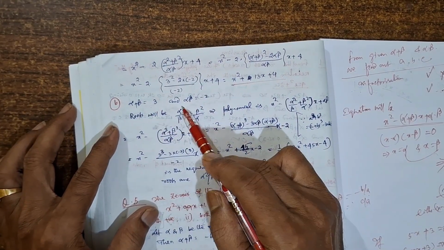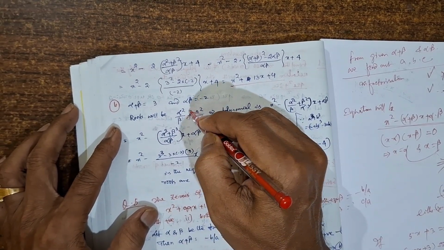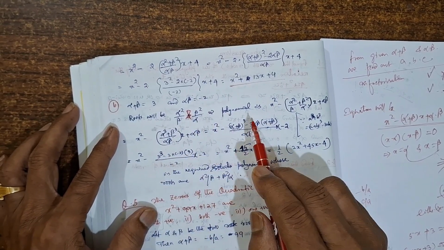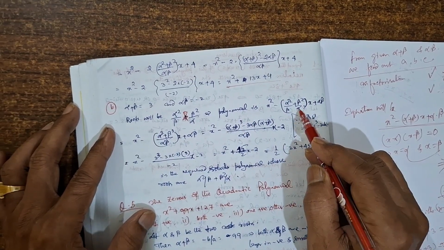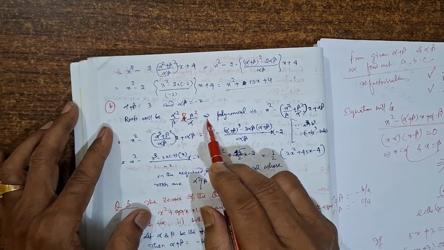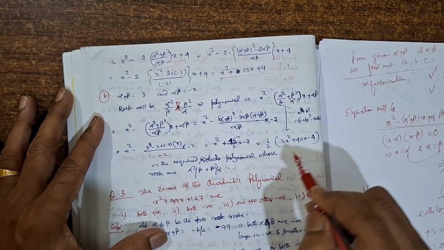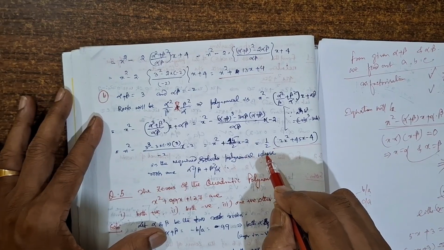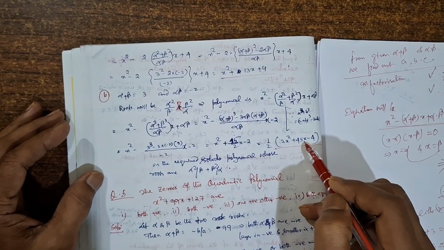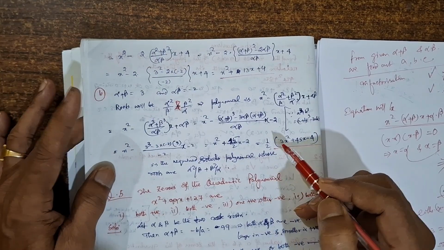Alpha plus beta is equal to 3, alpha beta is equal to minus 2. The roots will be this and this, not plus. The roots will be this and this, which implies the polynomial is the same thing: minus the sum of roots x plus the product. Then after simplification, if you multiply by 2, the result will be 2x square plus 5x minus 4, or you can write it as half into that. In this way, there is no problem. Okay.